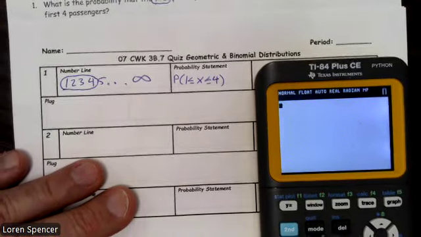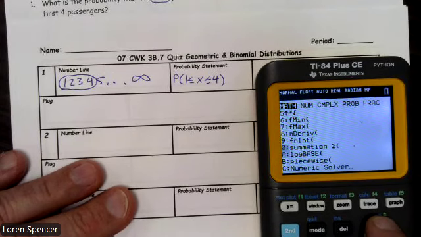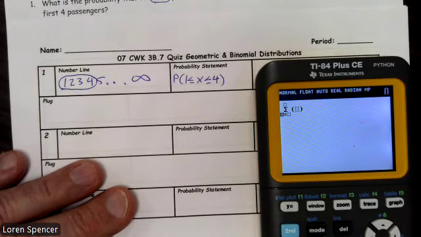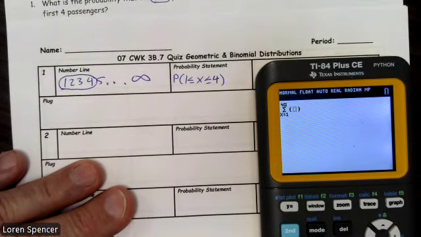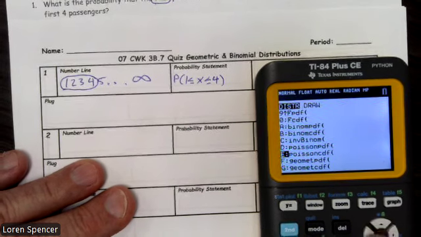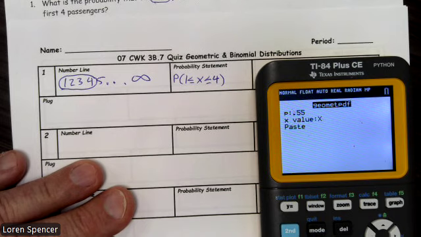To get there, I press math, summation, X button. My low number is 1. My high number is 4. Second vars, geometric, PDF, 0.55, and X.